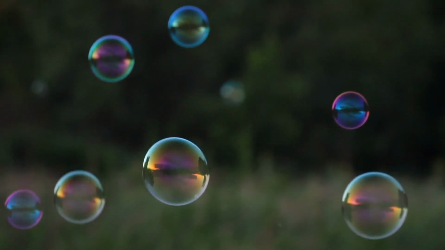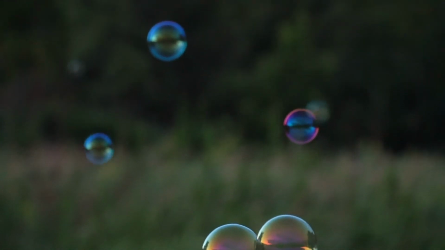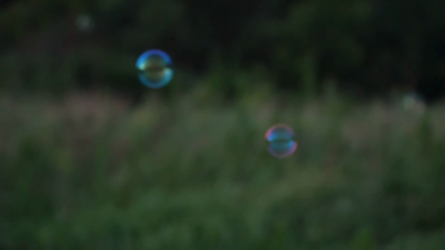My goodness, lots of bubbles. You can see the different colors of the rainbow. Some of them have all of the colors and some of them don't have all the colors, and that's okay. But those are bubbles. So maybe you can go out and blow your very own bubbles and do your own experiment that way to see the different colors in the rainbow and how they work, okay?